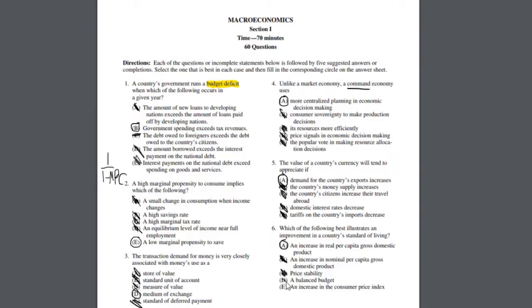A balanced budget, no. It just shows how the government is using its money. It does not show standard of living. An increase in the consumer price index, no. That means an increase in inflation. So that's wrong. So the answer is A. I'll meet you on the next page.